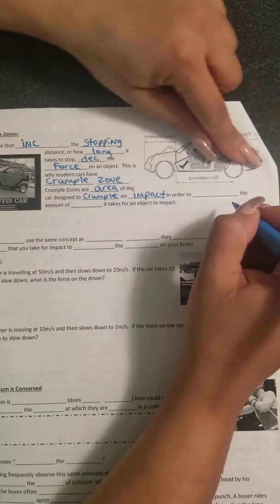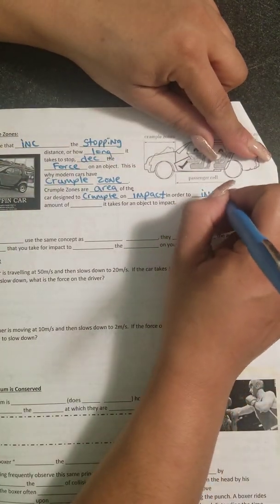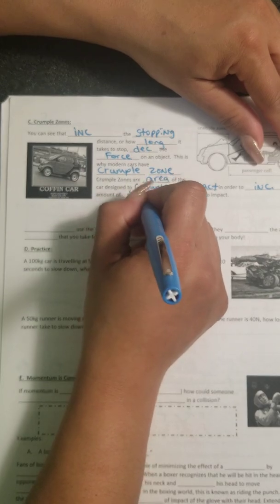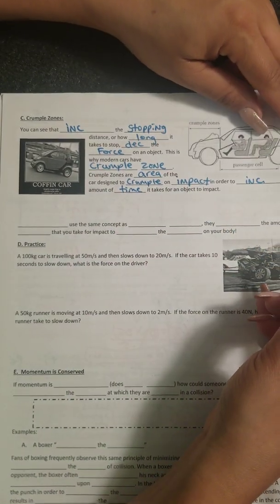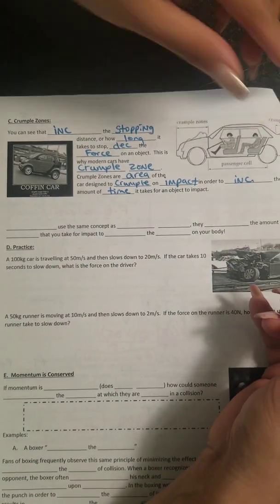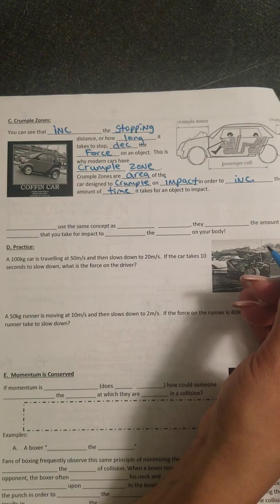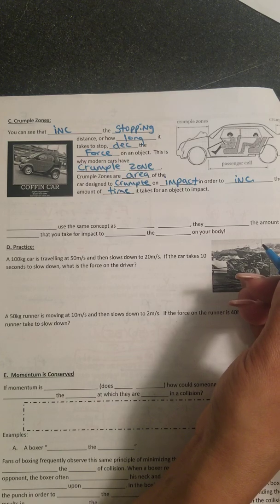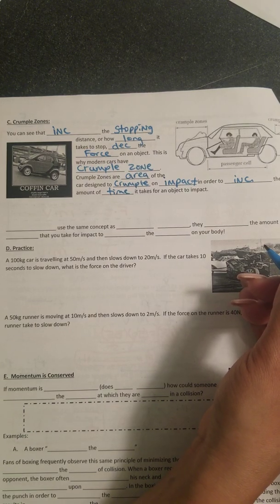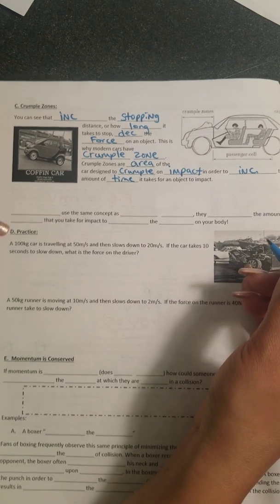In order to increase the amount of time it takes for that object or the car to come to a stop, okay? Rather than brake checking and breaking your neck over there, all right, we're trying to help you out by building and creating what we call these crumple zone areas, okay?